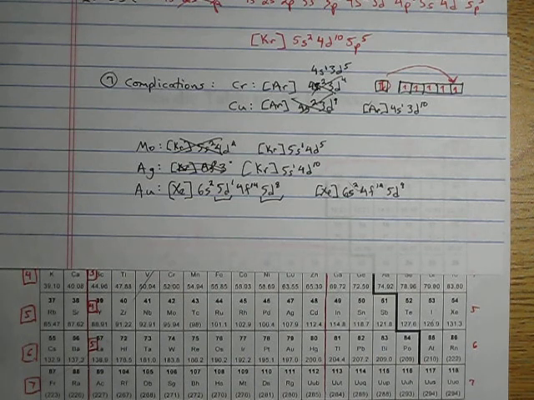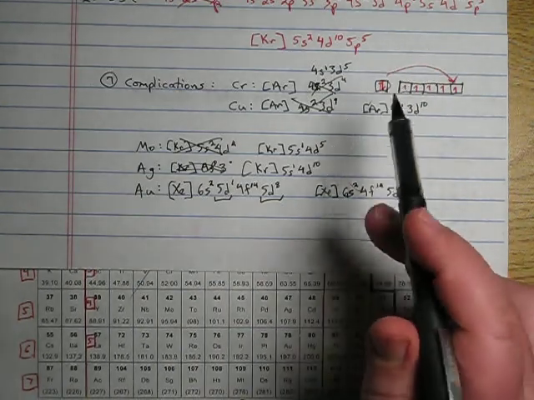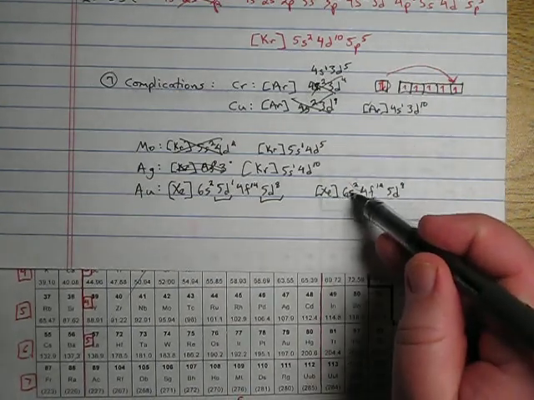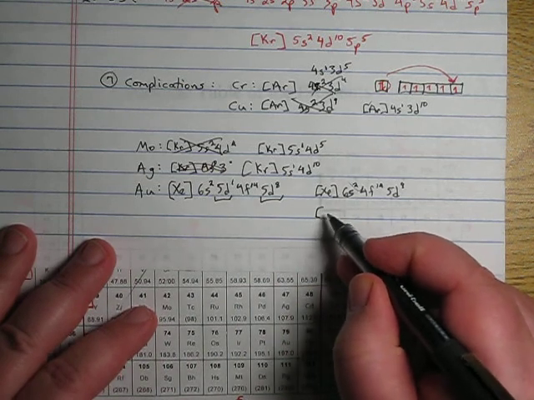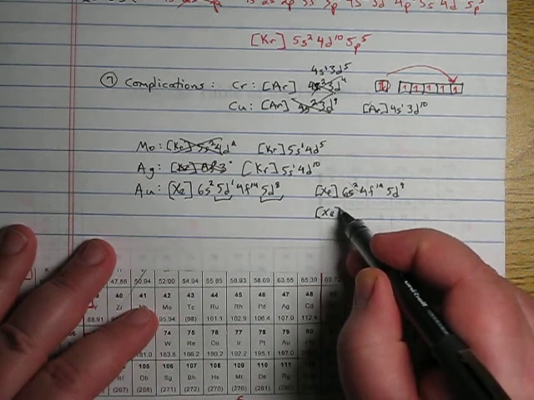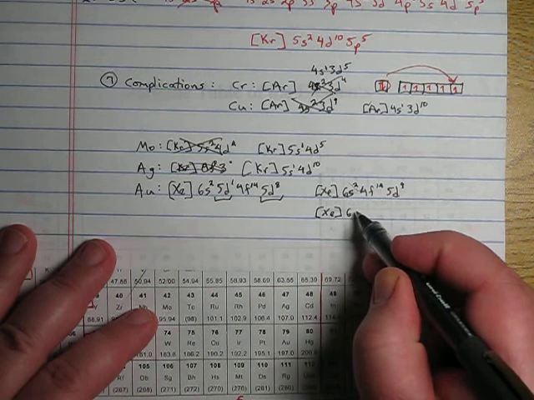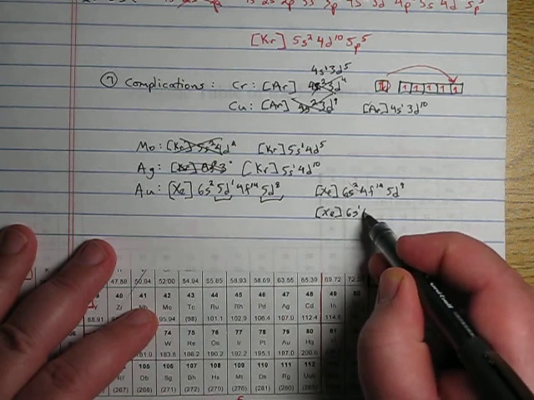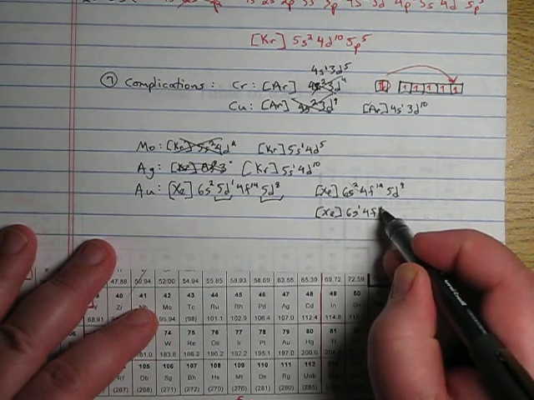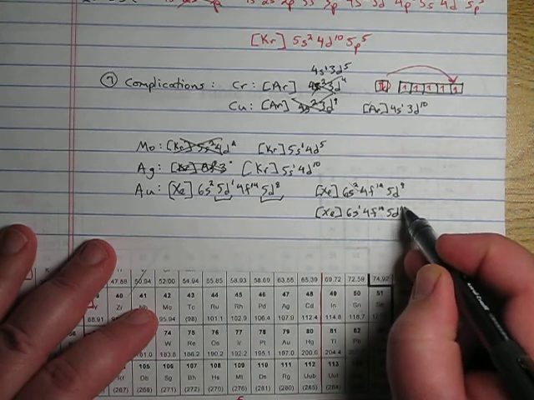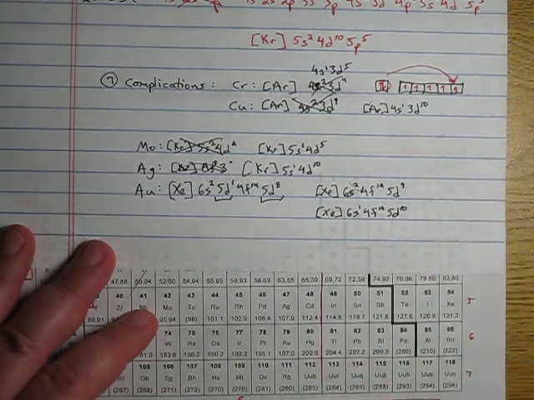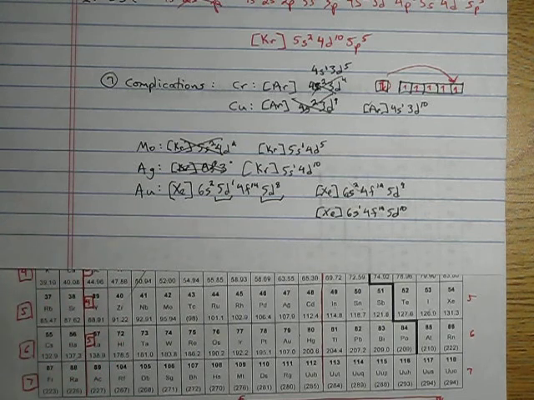The answer is it takes it from the 6s2. So the real answer for gold is xenon core 6s1 4f14 5d10. Whew. Told you this was getting complicated.